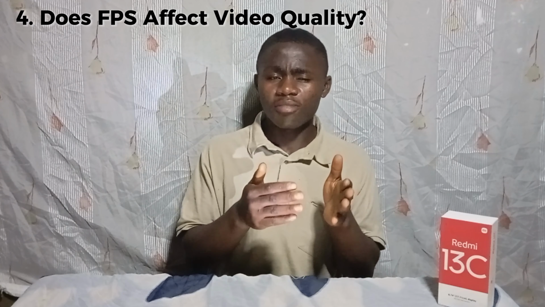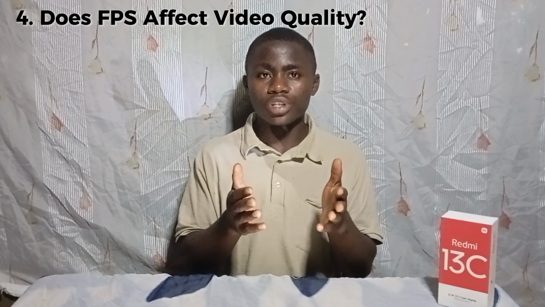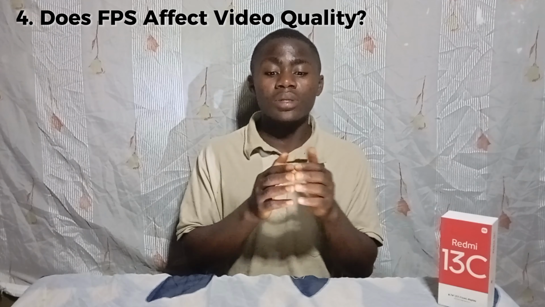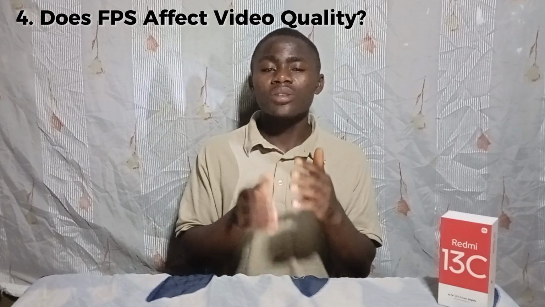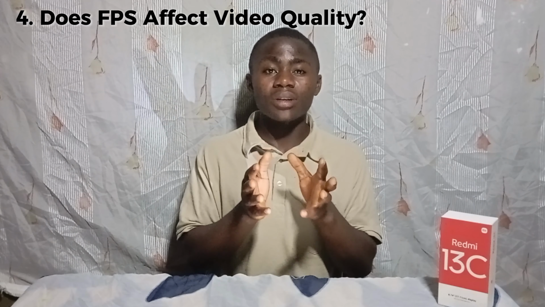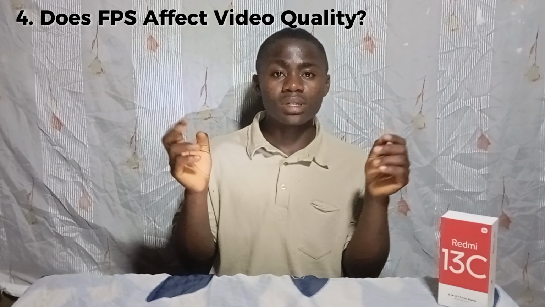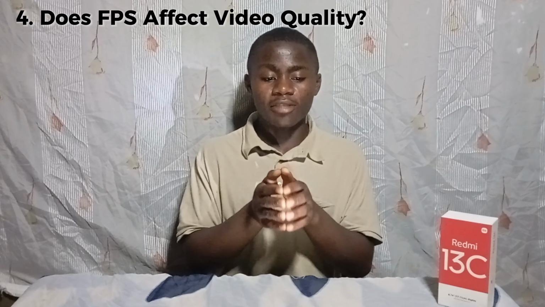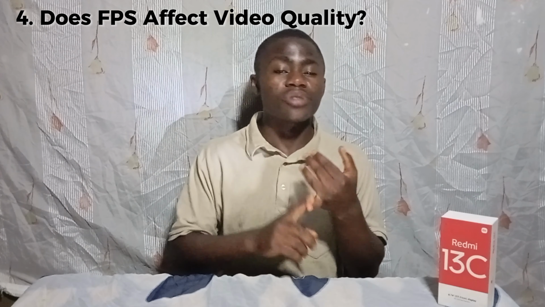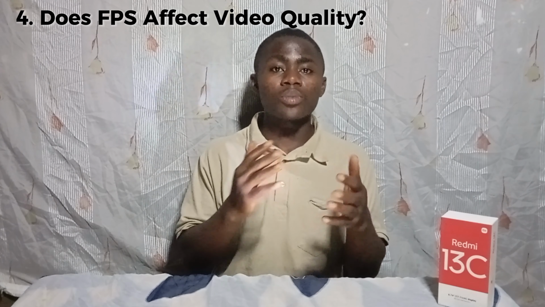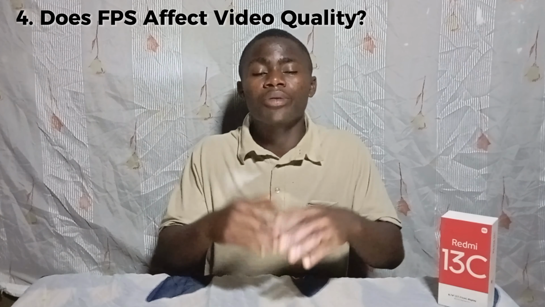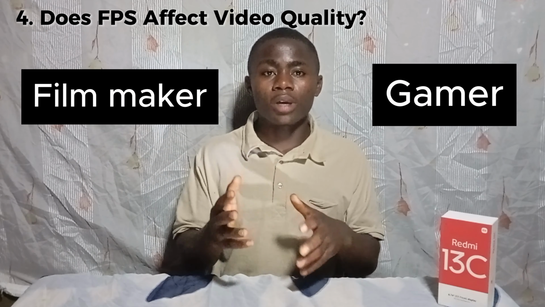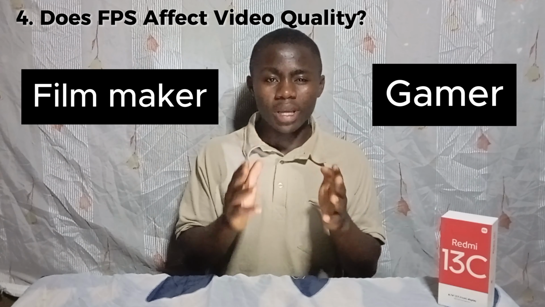Does FPS affect your video quality? Well, lower FPS means less smooth motion. The higher FPS means a much smoother motion in your videos. This doesn't always mean you're guaranteed a better quality when you use a higher FPS. Other factors such as resolution and color depth also play huge roles in how good your video looks. Remember, whether you're a filmmaker or gamer, the right FPS might make the difference.